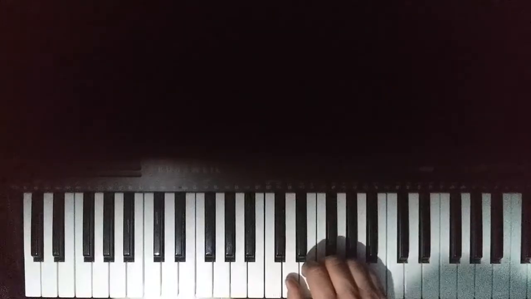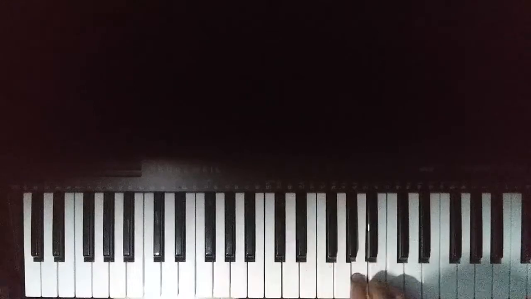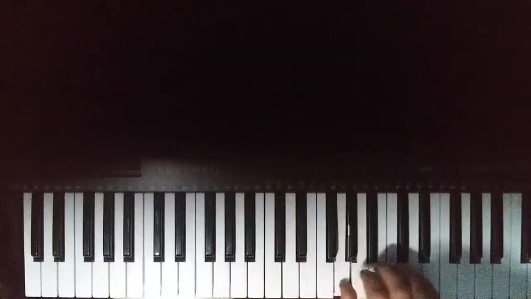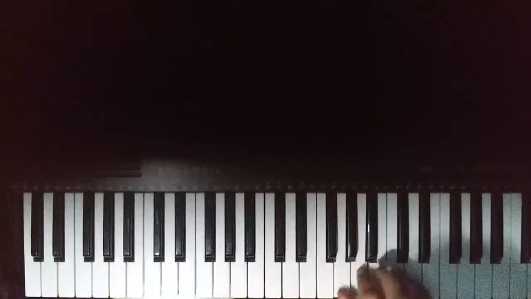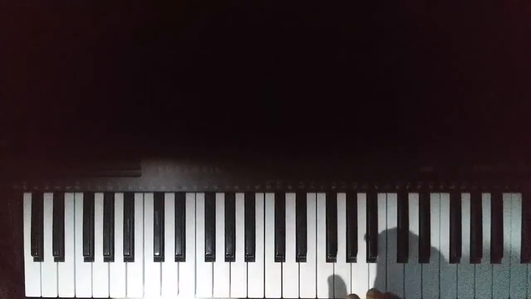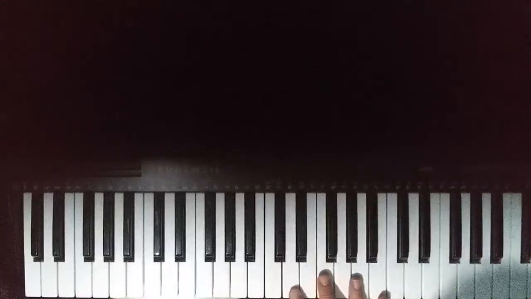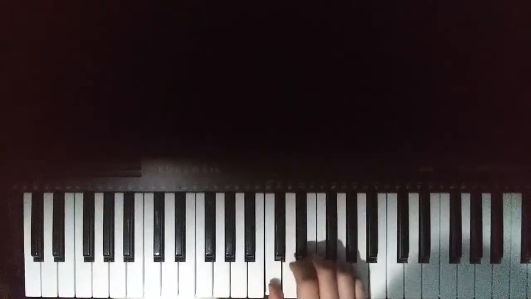So the scales sound like this. You can't say that it doesn't sound different from the C major scale. It has a different feeling. Let's try it again. C major.